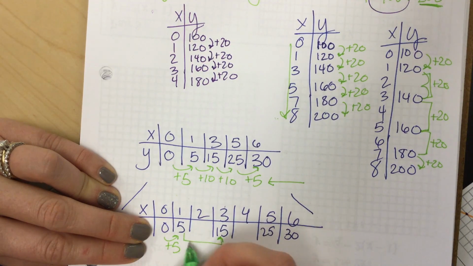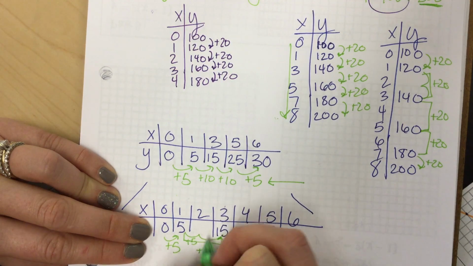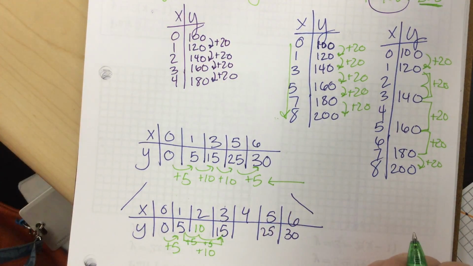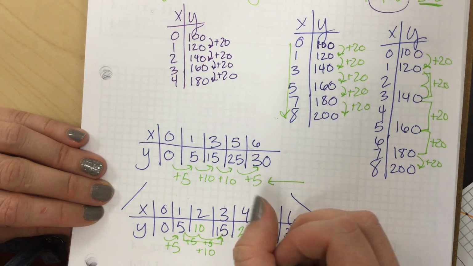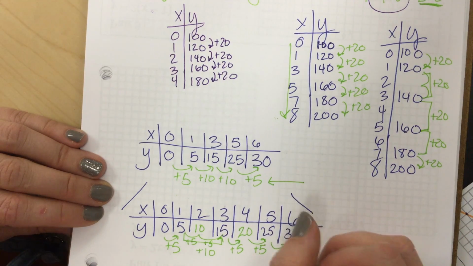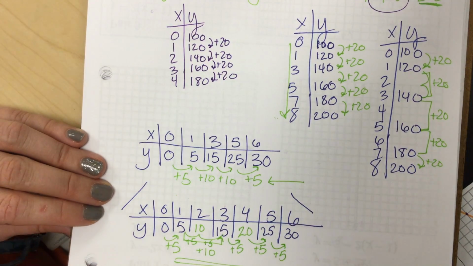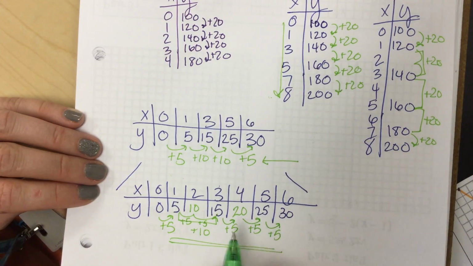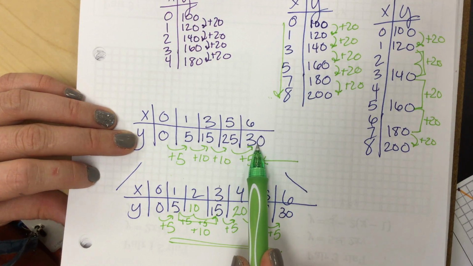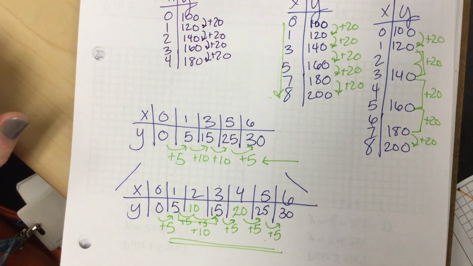And then in 2 jumps, I increase by 10. So if I increase by 5, that would give me 10 here, and then 5 again is 15. So I'm going to continue this. Another 5 would be 20 to 25 and to 30. So this, in fact, is increasing at a constant rate of 5, even though you might not have seen it in the original table. So please make sure you're extending your tables if you're determining linearity.